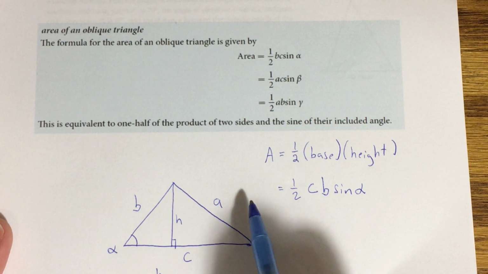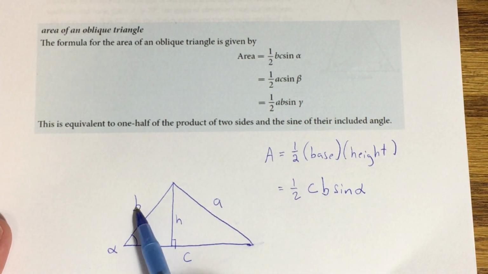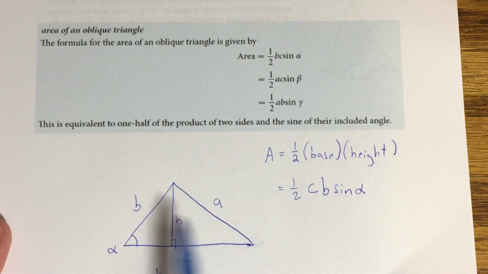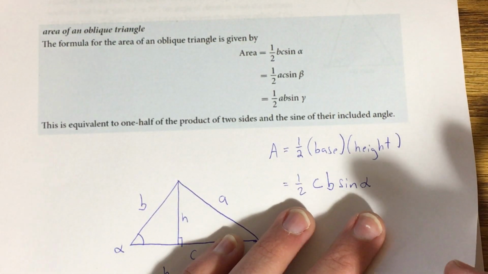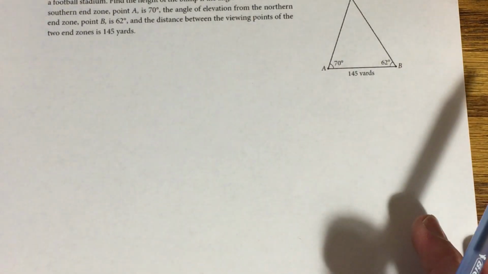The other two can be proven just by rotating this triangle and using a different side as the base, either B or A, and then using angle beta or angle gamma. So we don't need to prove those individually. But let's work through an example where we need to use this.